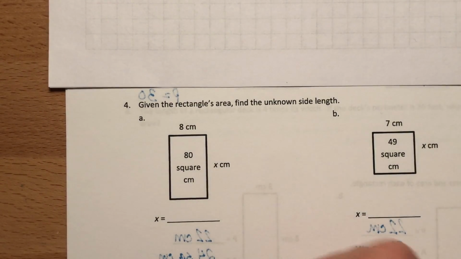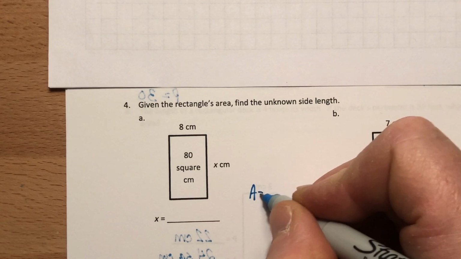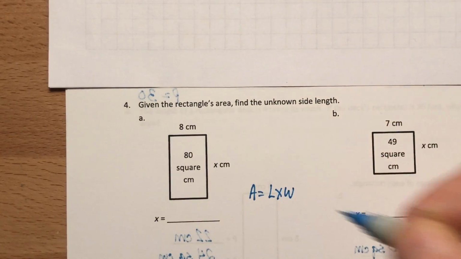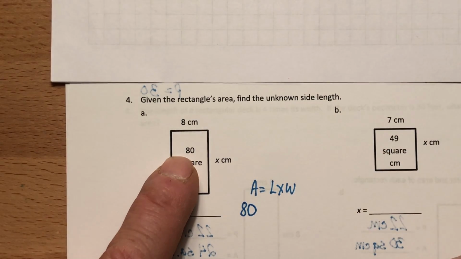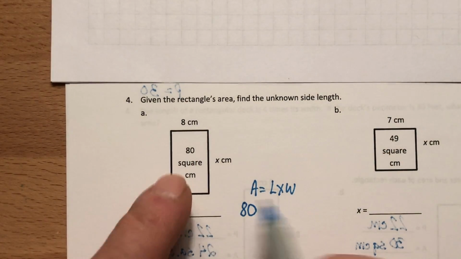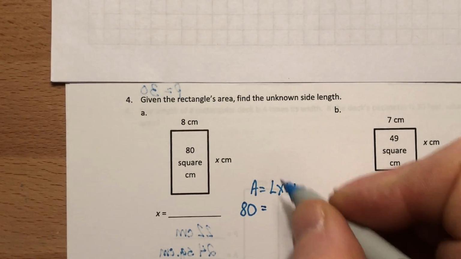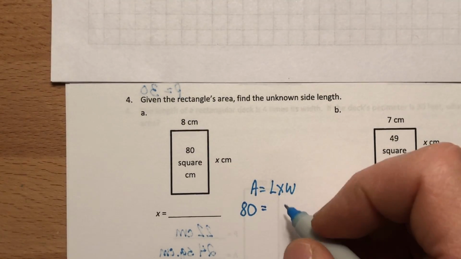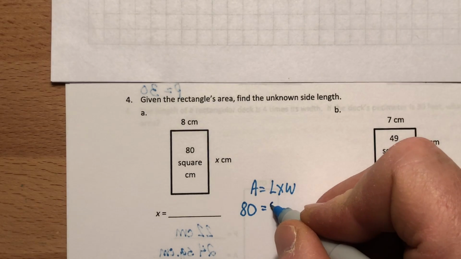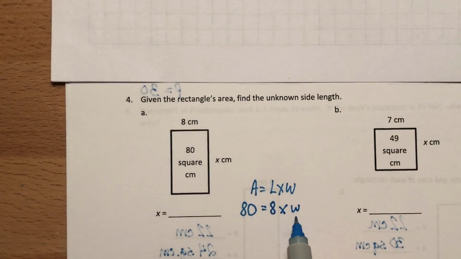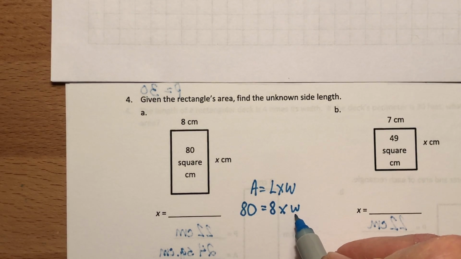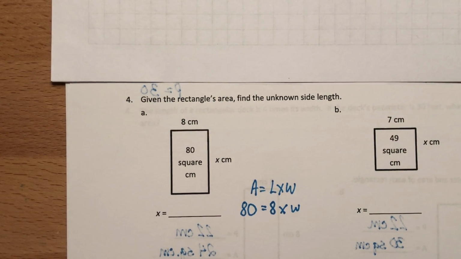So I know that area, right over here, equals length times width. So here's what I do know. I know my area is 80, okay? It's 80 square centimeters. So I'm not going to write that down here because I'm doing my work. And that equals 8, because I know one of my sides, times the W. So I've got to figure out what this is. So what I could do is say, well, what number times 8 equals 80, right?